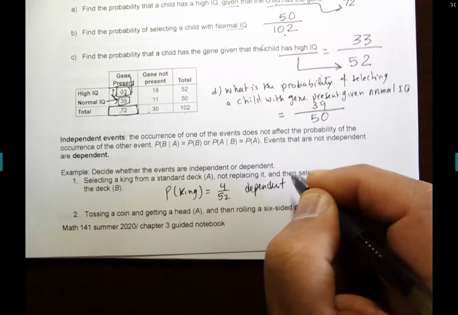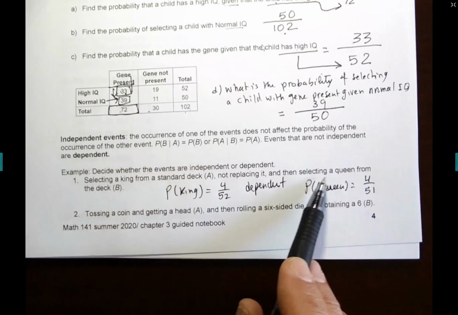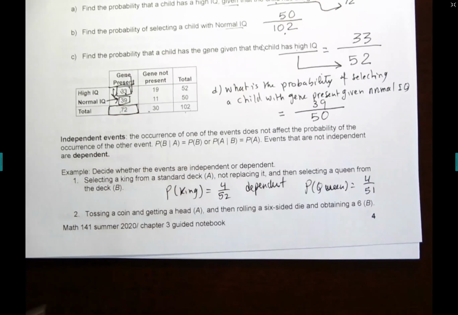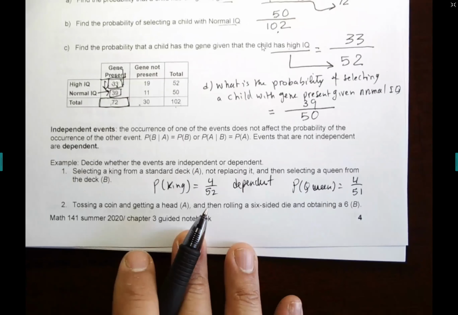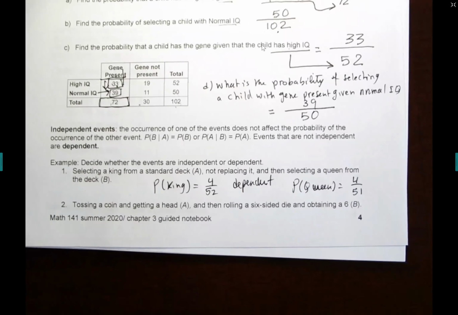Can you guys change one word in this example and then the events will become independent again? Selecting a king from a standard deck and then what? Instead of the word not replacing it, what do you say? Replacing it, put it back. If you put it back, the probability of selecting a queen will be again 4 out of 52. So that was not affected. Then the events will be independent.